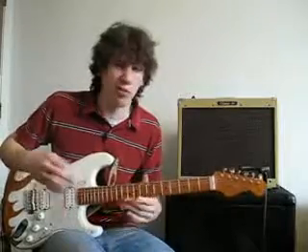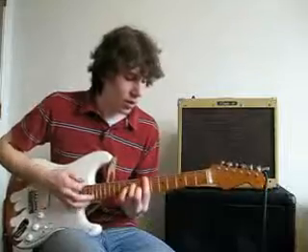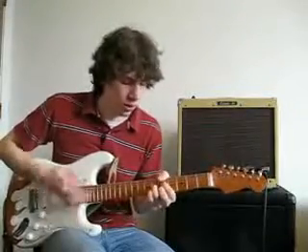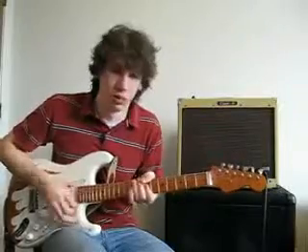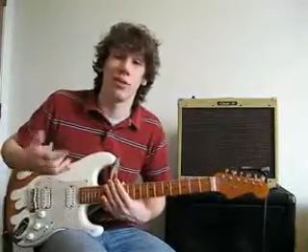Basically, this just helps you move to pretty much any key you want. It just removes keys when you think of it that way. You can move anywhere if you think of it that way. And a guitar is great for that. You can just slide it, play it anywhere you want, and it's going to be the same thing, just in a different key.